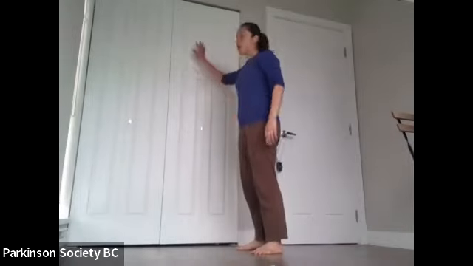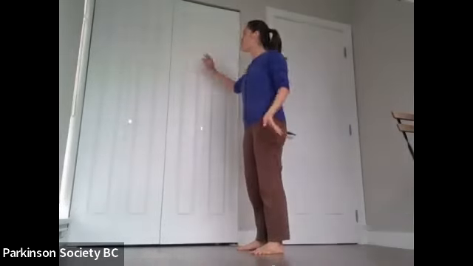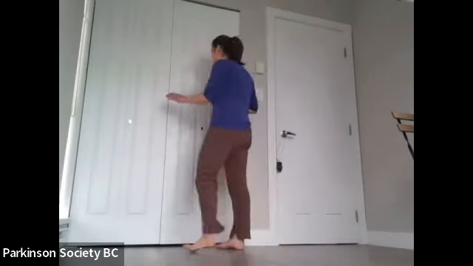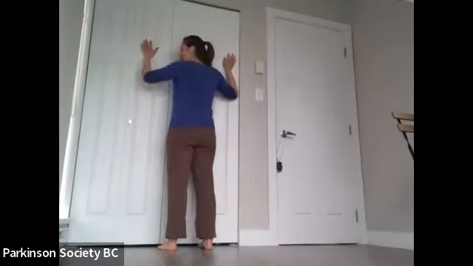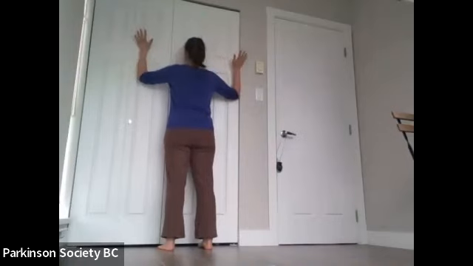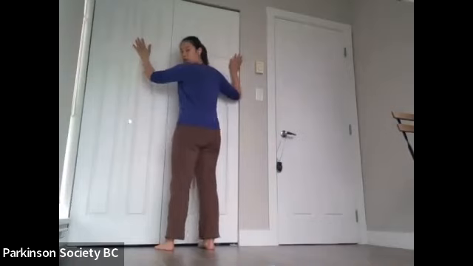Let's do one final exercise before we stretch it out. We're gonna use a wall, okay? So hopefully you have a blank wall that doesn't have any doorknobs or any picture frames sticking out, because I don't want you to hurt yourself. You're gonna stand facing the wall. So you want to stand with your chest completely on the wall, and your arms need to be in this kind of W shape. Hopefully you can see me.